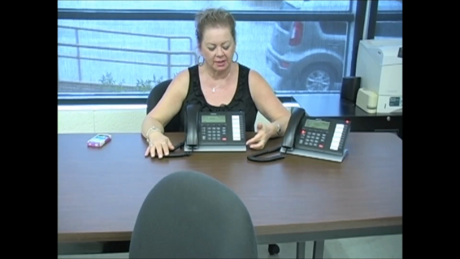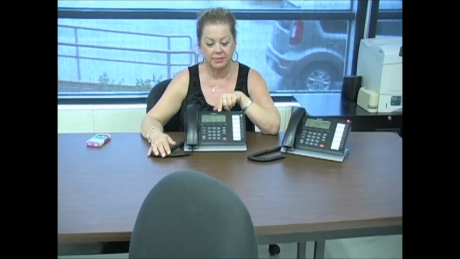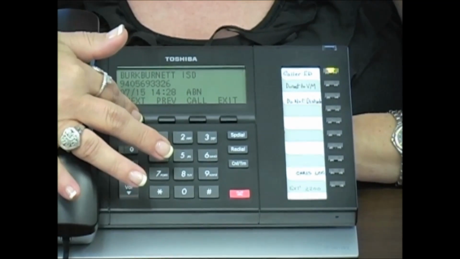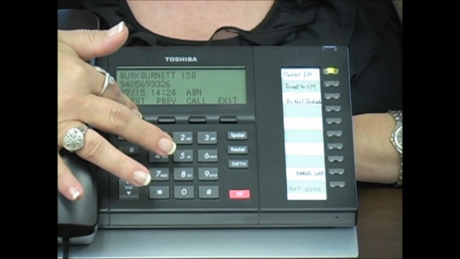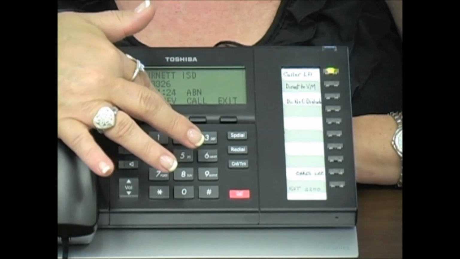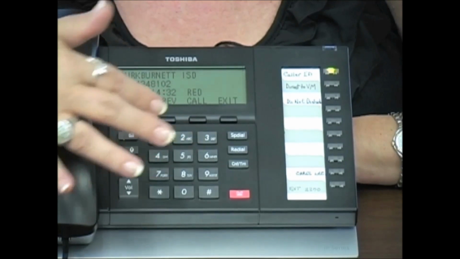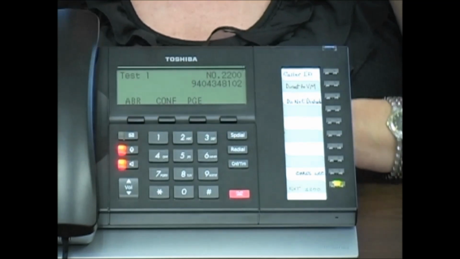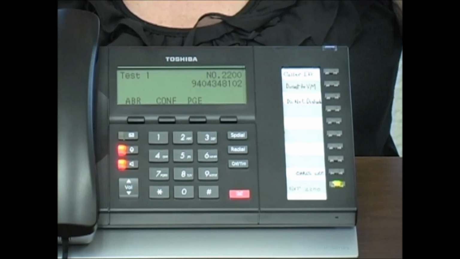The first one we want to talk about is the caller ID button, which should be the topmost button on your telephone. When you press this button, you will notice that in the LCD screen, the last number that dialed this telephone is displayed. There are choices at the bottom. You can choose next and scroll through each call that came to this phone, or you can go previous if you're looking for a specific number. When you find the number you're looking for, you can simply press the button under call, and it will automatically call the number.